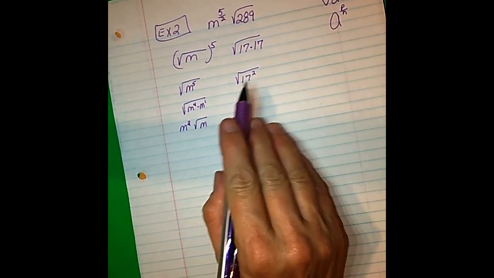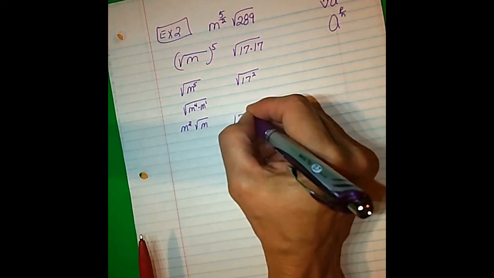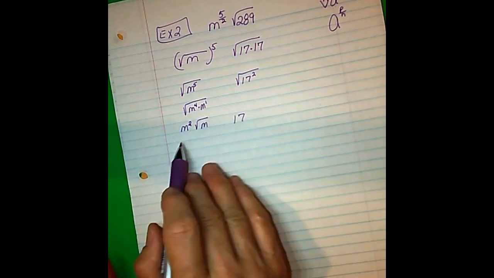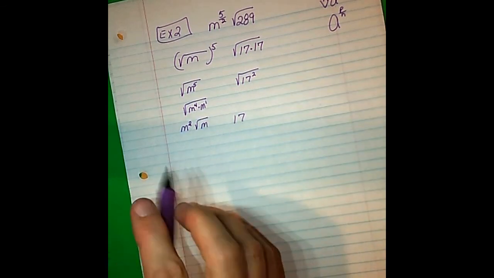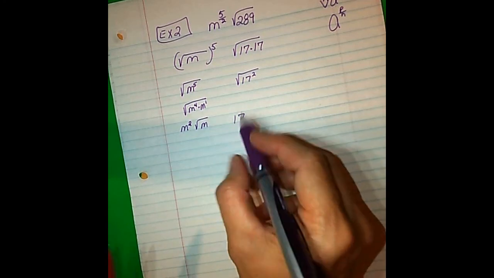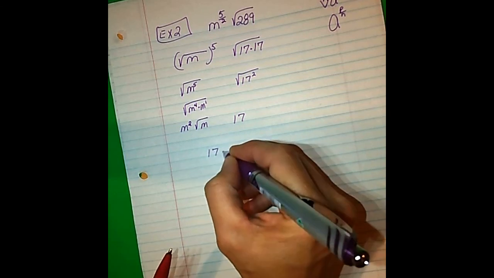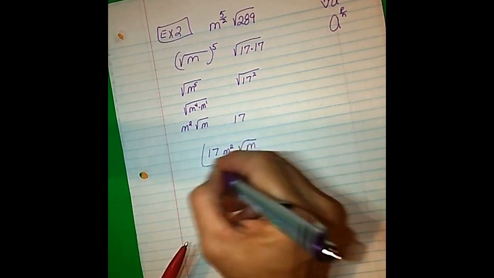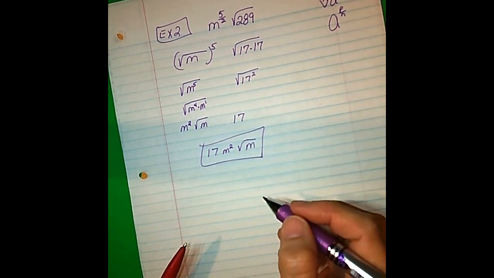Well, the root and the power are equal, so my answer is going to be 17. Now, this is not how I'm going to write my answer. I'm going to clean this up. Since I want to be careful and I don't want it to go in the root, I'm going to bring the 17 to the front, and then I'm going to put the m squared square root of m, and there's my answer.